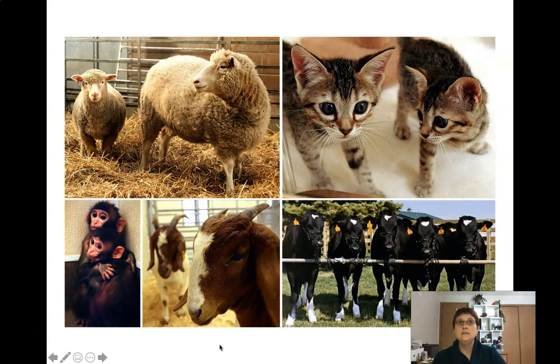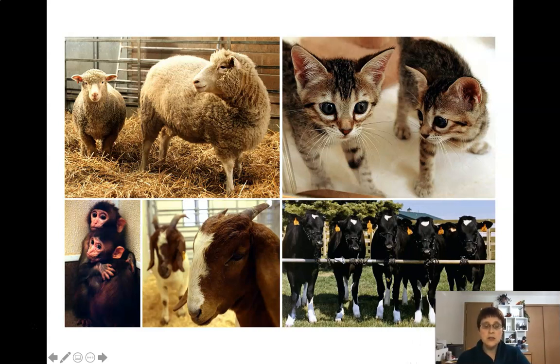And the thing is, we are doing this for various reasons. What kinds of reasons do you think we might have for, for example, cloning cows? Why would we want to clone cows? And there's a reason why I picked cows.